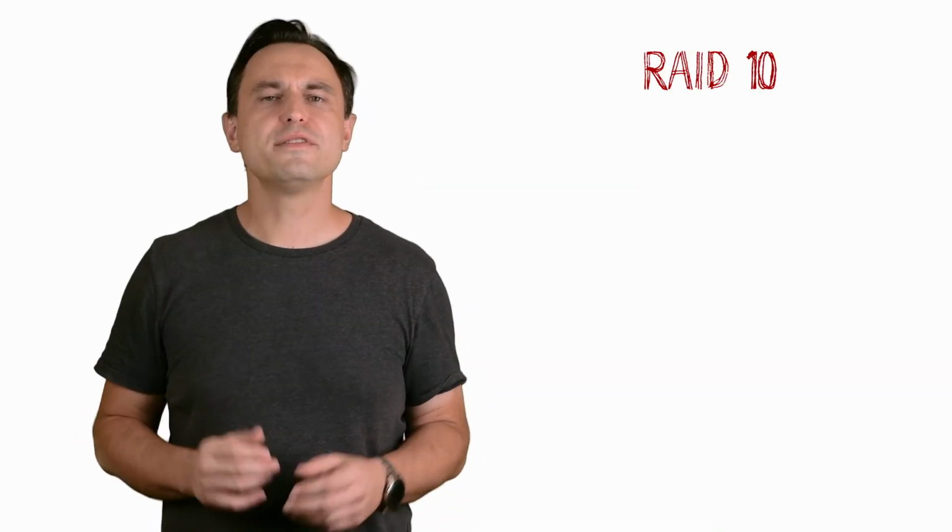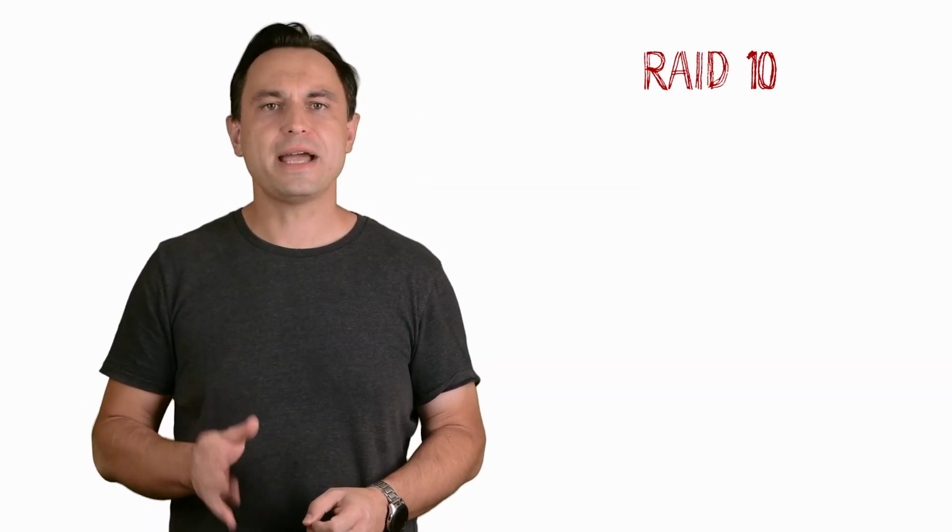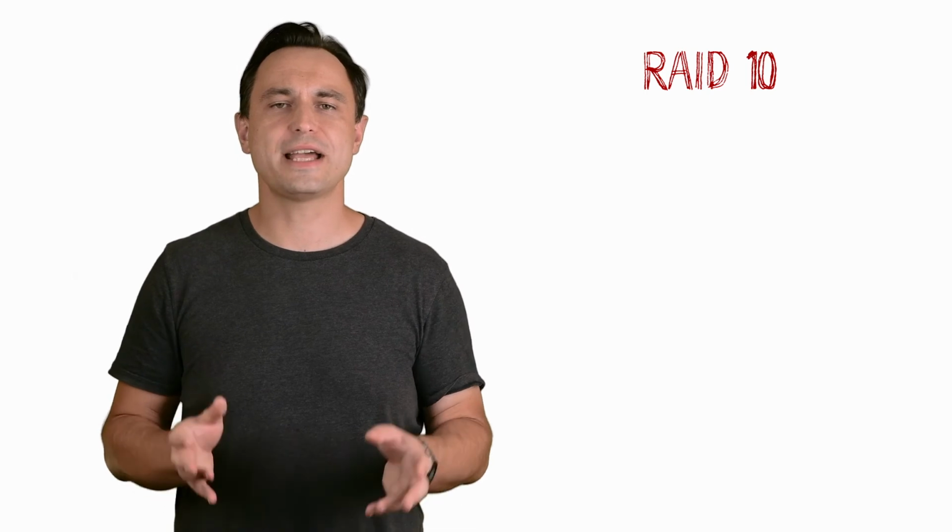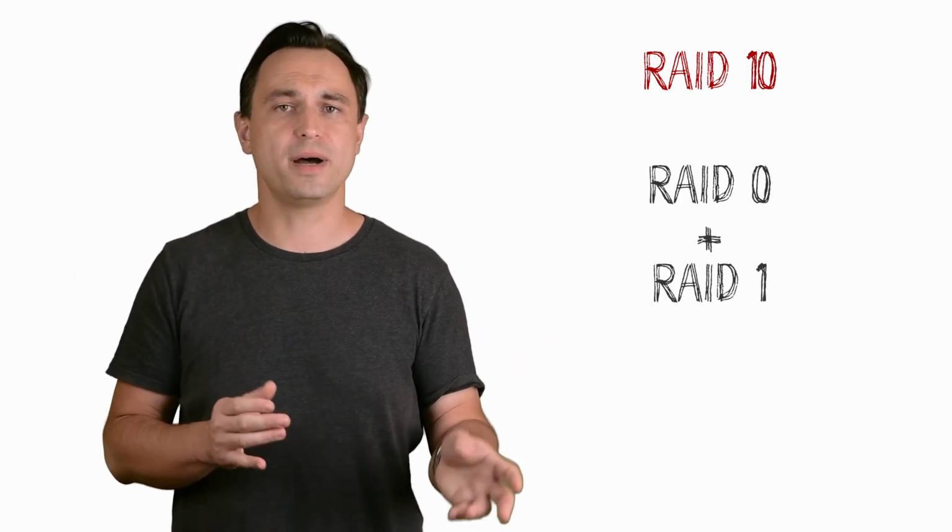For most file applications, RAID 5 and 6 will work well, but if you do require high performance and high throughput from your RAID, these may not be the best solutions. So let's have a look at RAID 10. The name actually comes from the fact that RAID 10 is actually RAID 0 and RAID 1 combined.